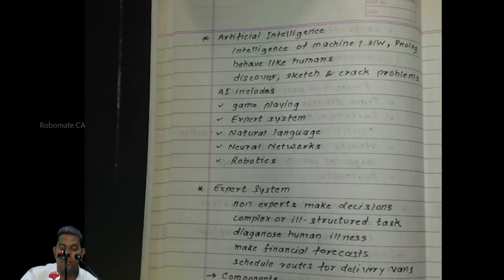So artificial intelligence is all about the intelligence of the machine. Actually speaking, it is not the intelligence of the machine, it's the intelligence of the software. And Prolog is one of such programming languages through which you will be able to create artificial intelligence. The idea behind artificial intelligence is we want to make a computer behave like a human being so that it can discover a problem, sketch a problem, and crack, meaning solve, a problem. And what is there in artificial intelligence? Artificial intelligence includes playing games.